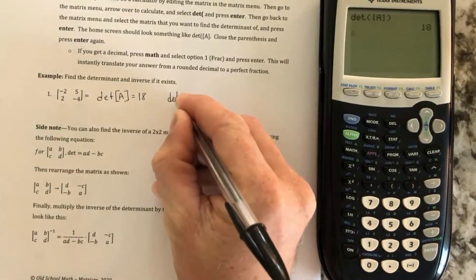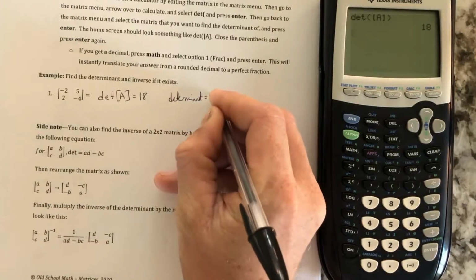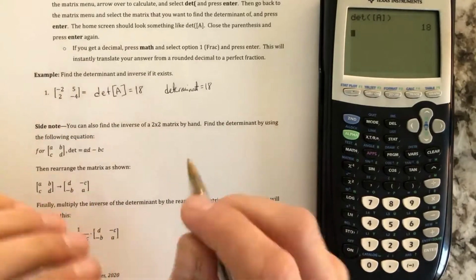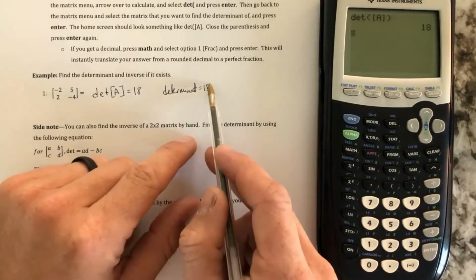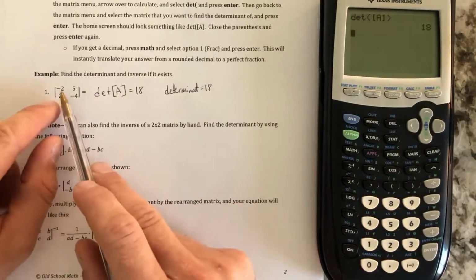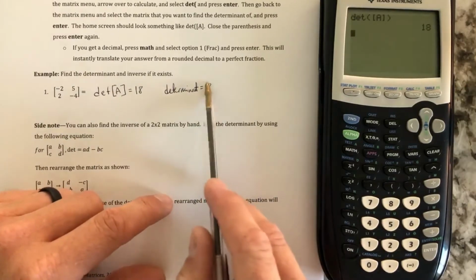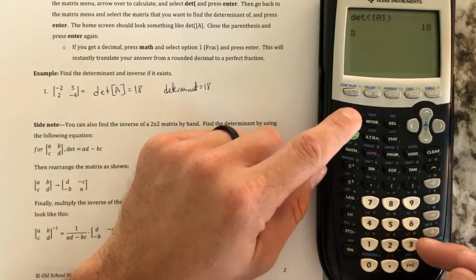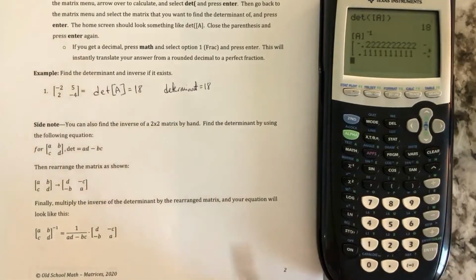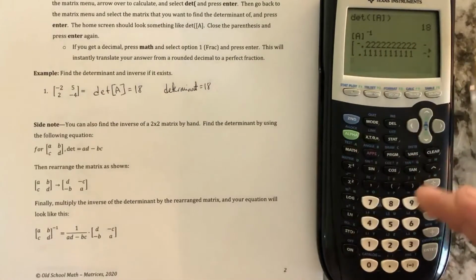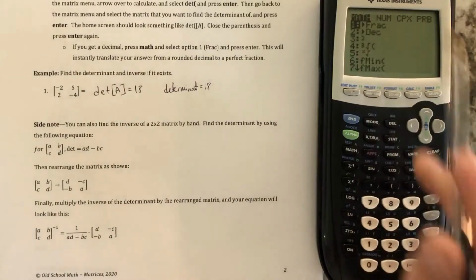So the determinant is 18. Now we use the determinant to calculate the inverse. So if we get some funny fraction in our inverse, we'll see that a lot of the elements will be divided by 18 or by 9 or something like that. That's because of the determinant. So let's go back to matrix, get matrix A, and we'll take the inverse of it. Now these look like crazy, long decimals, but what we can do is go back to math and turn it all into a fraction.